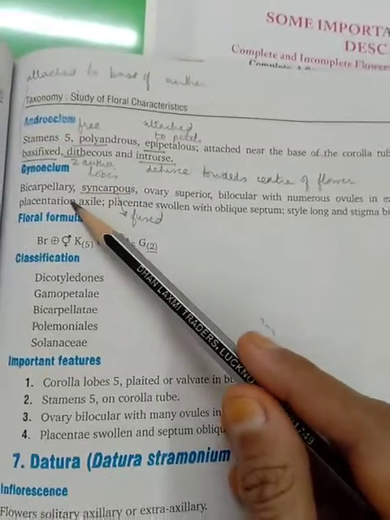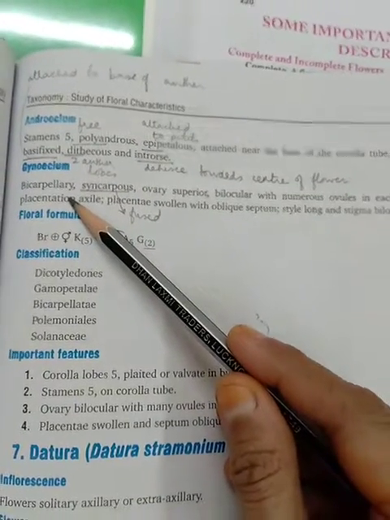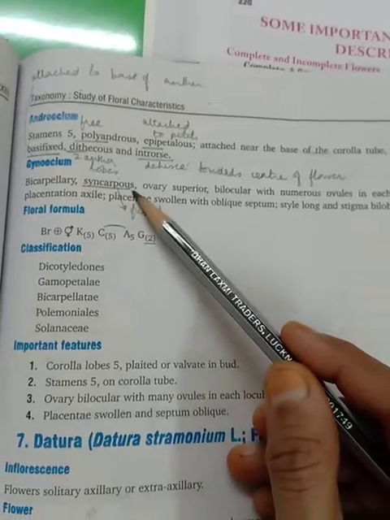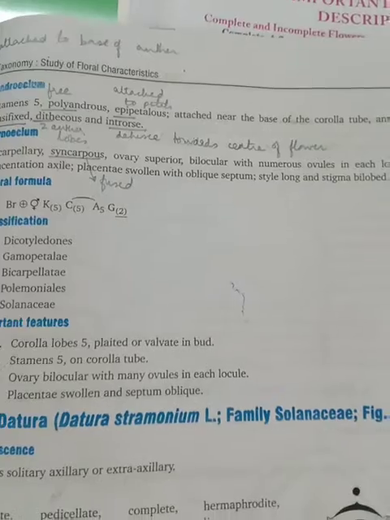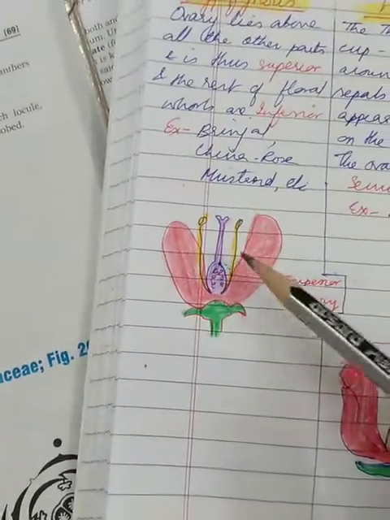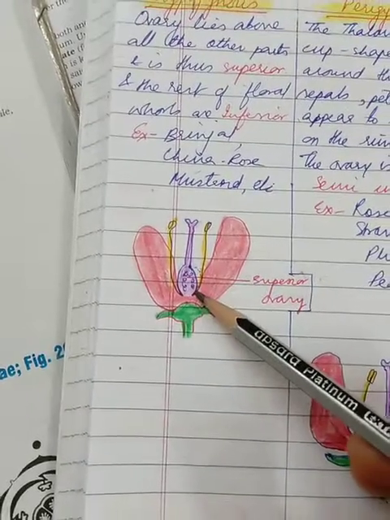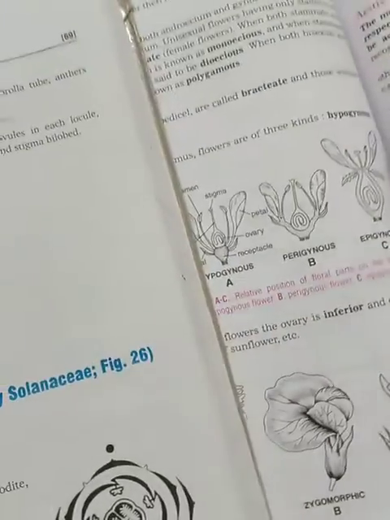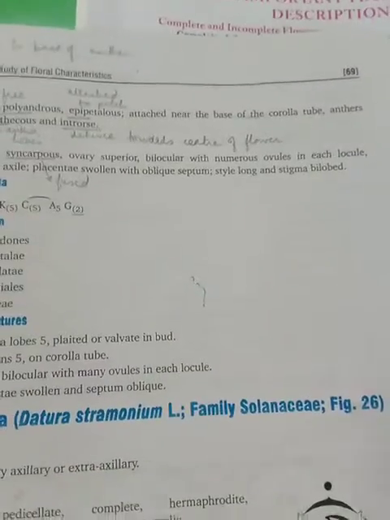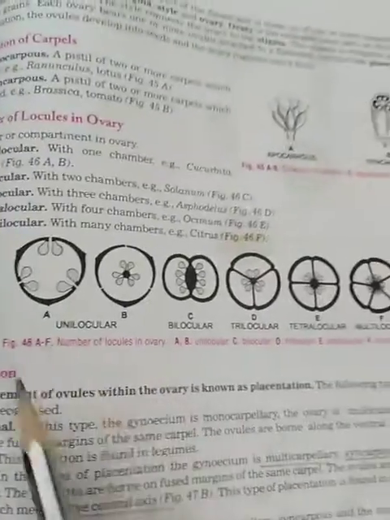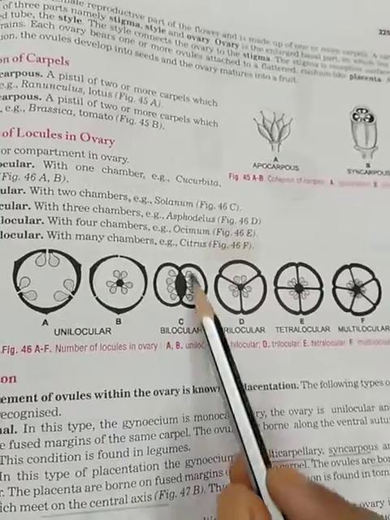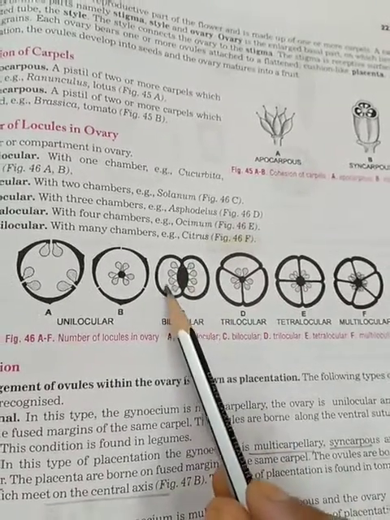Coming to gynoecium, bicarpellary means it's made up of 2 carpels. Syncarpous. Syn means the carpels are fused. Ovary is superior. Just now I showed you the condition. The ovary occupies a superior position like this, where the other floral structures are attached at the base of the ovary. Bilocular. The term bilocular means there are 2 locules or compartments, something like this. Here, if we cut the TS of ovary, it shows 2 compartments, 1 and 2.